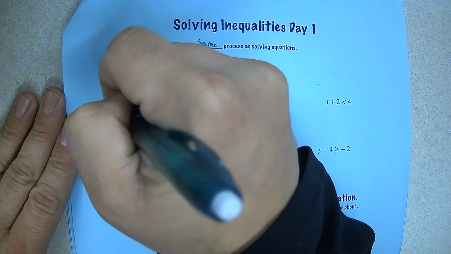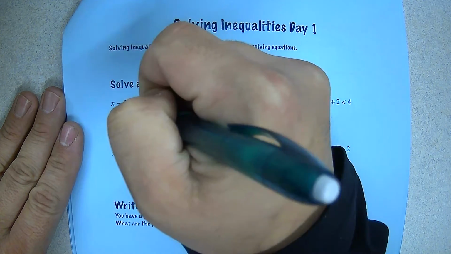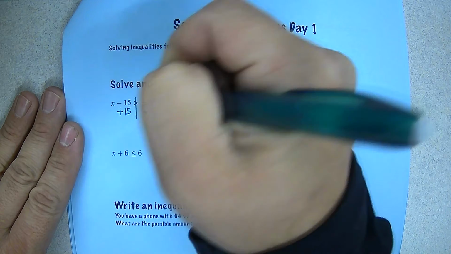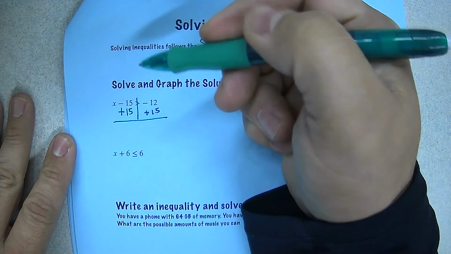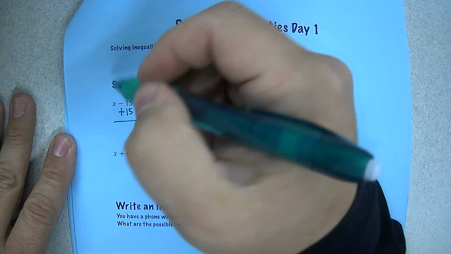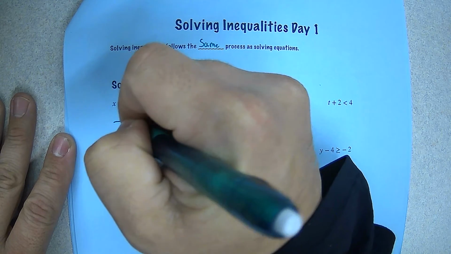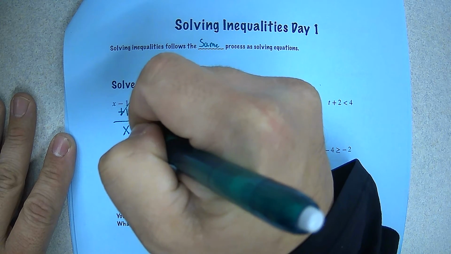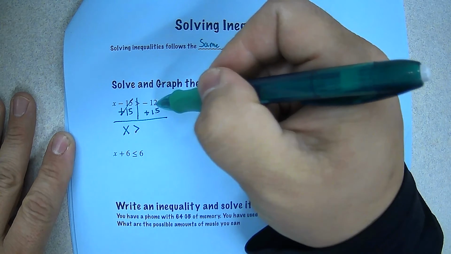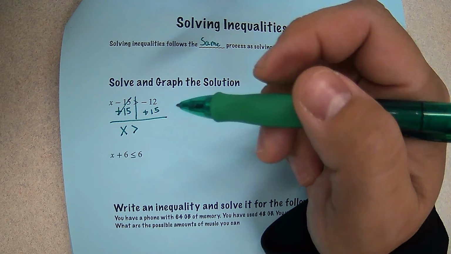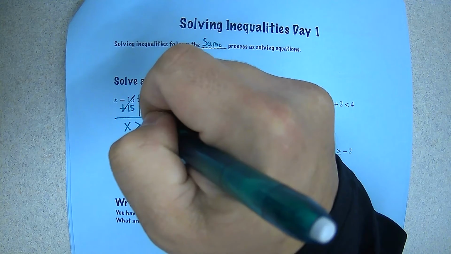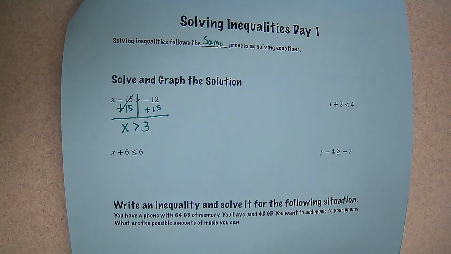So we are going to add 15 to both sides. A negative 15, think negative 15 plus 15 cancels out. We're left with x. We still write our greater than symbol. And then negative 12 plus 15 is going to be a 3. So we get x is greater than 3.